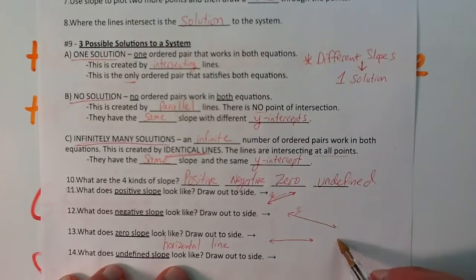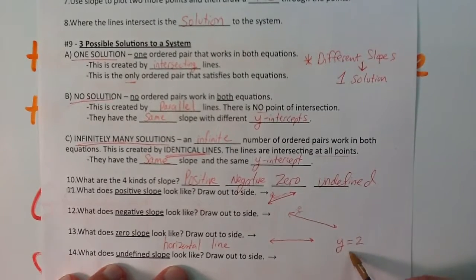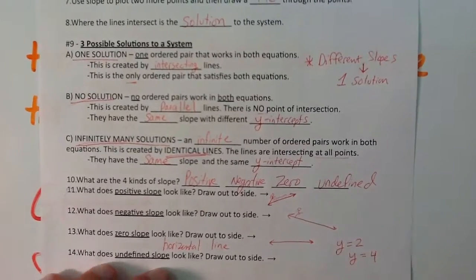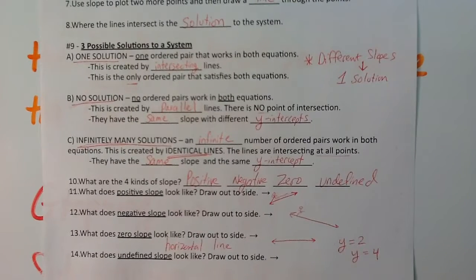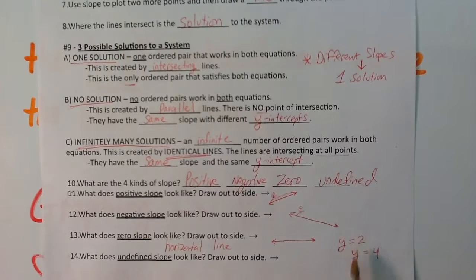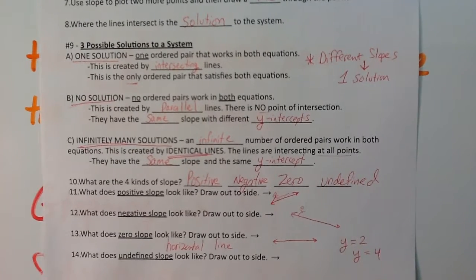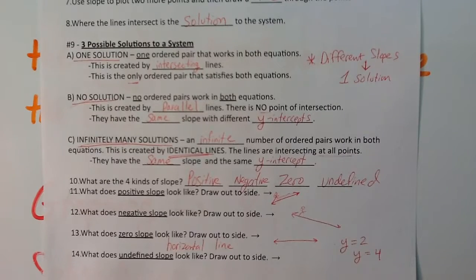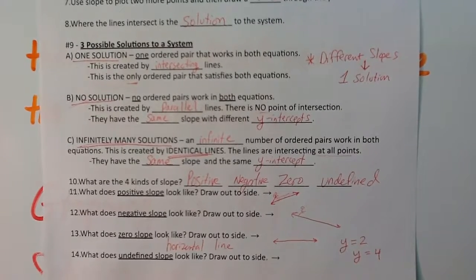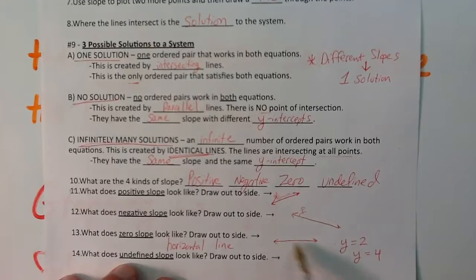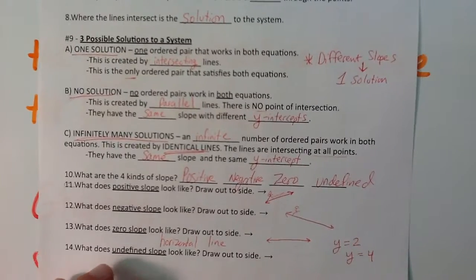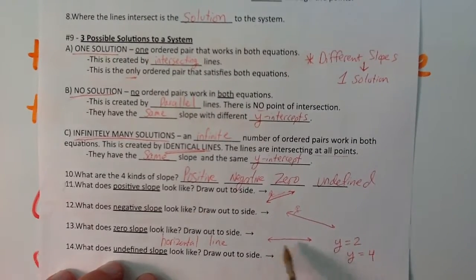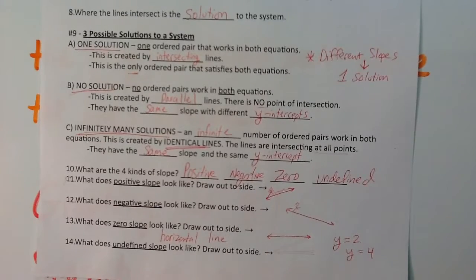So anything that says like y equals 2 or y equals 4, if you have an equation that says y equals some number, that is going to produce a horizontal line. This means that all of the y values are 2 or all of the y values are 4. This is zero slope. A way that I like to remember this has zero slope is if you take this horizontal line and draw a Z, Z for zero. It has zero slope.